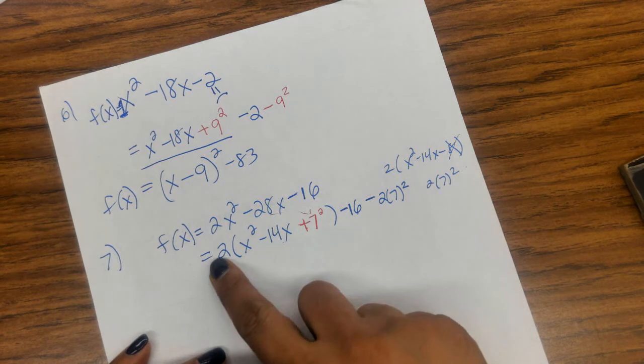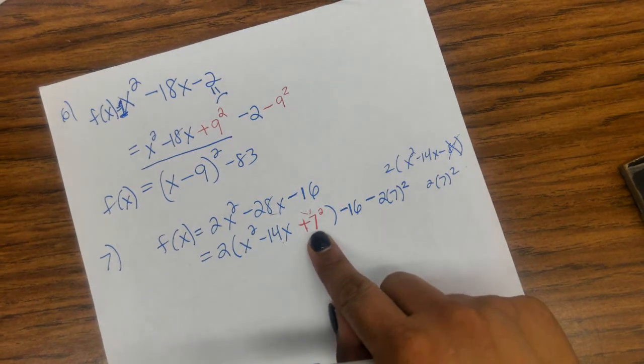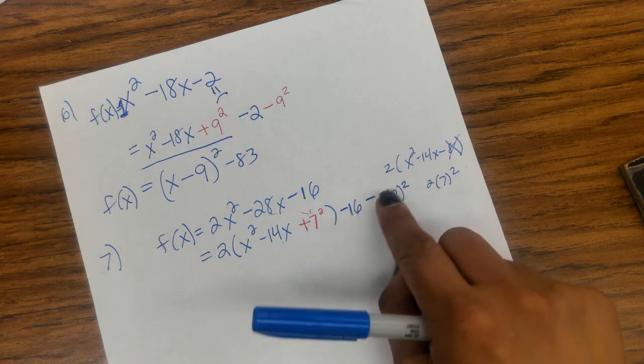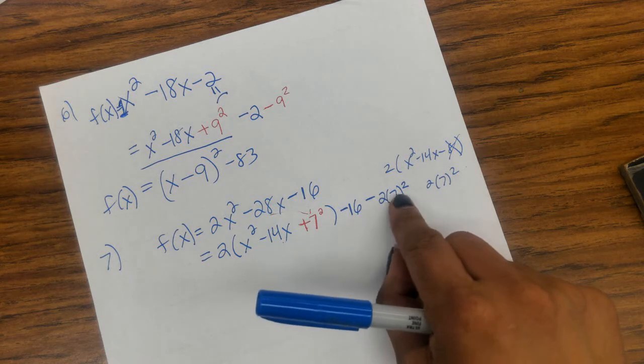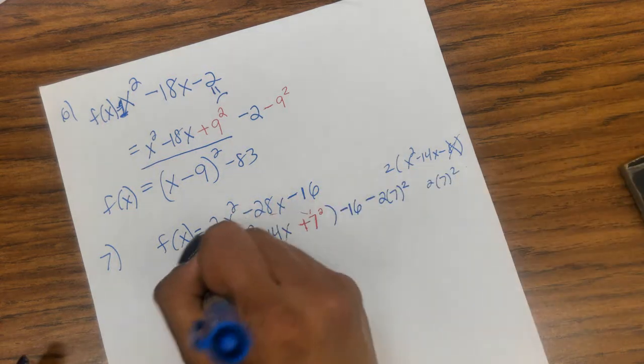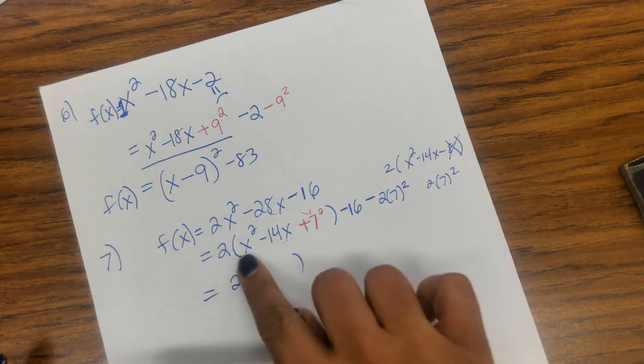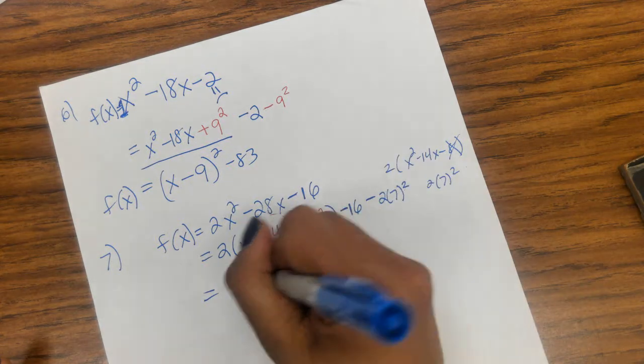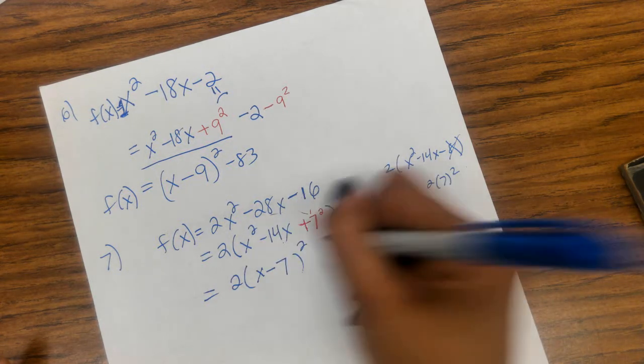Again, the 2 times 7 squared is 49 times 2, whatever that is, and that's positive. But if I subtract it, then I'm good to go because it's as if I inserted a 0. So here's my 2. Let's go factor this trinomial. It's (x - 7) squared.